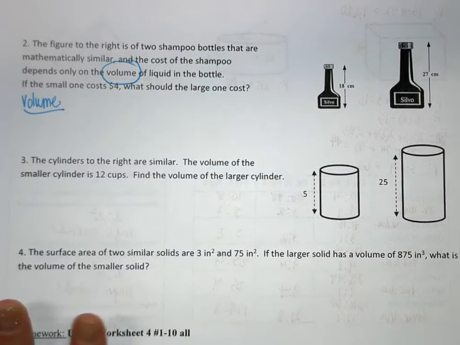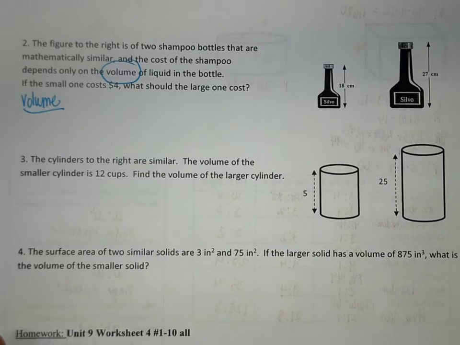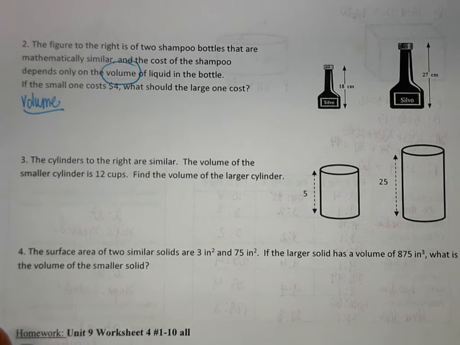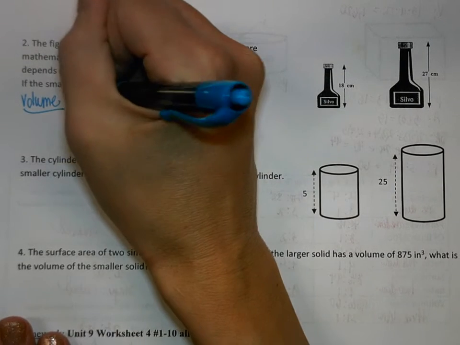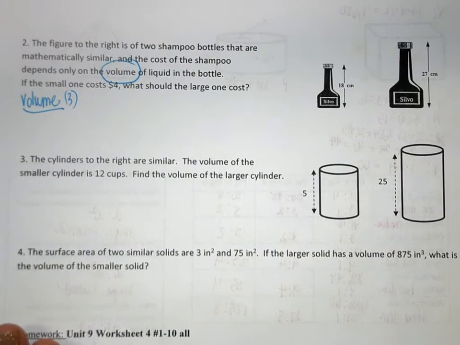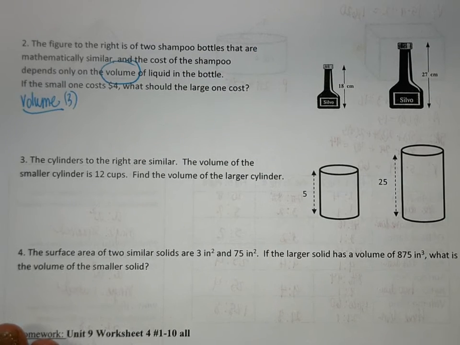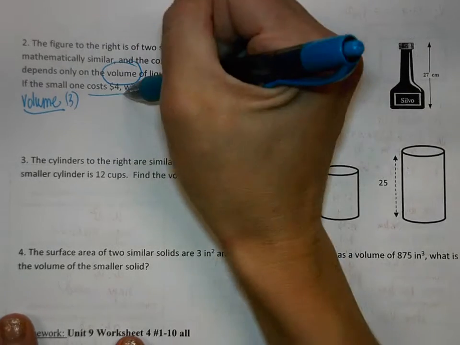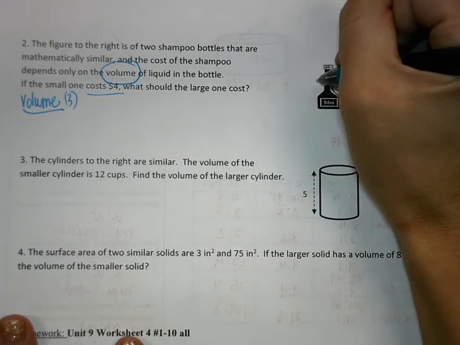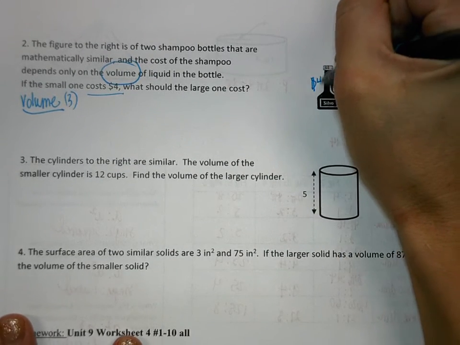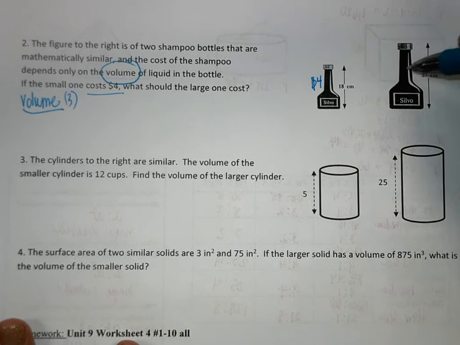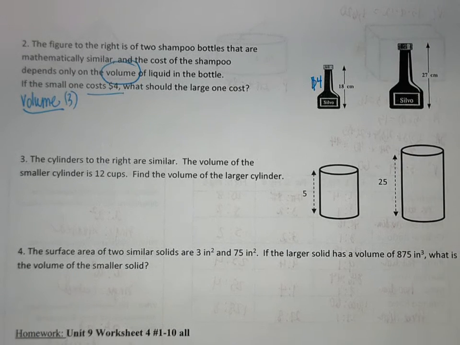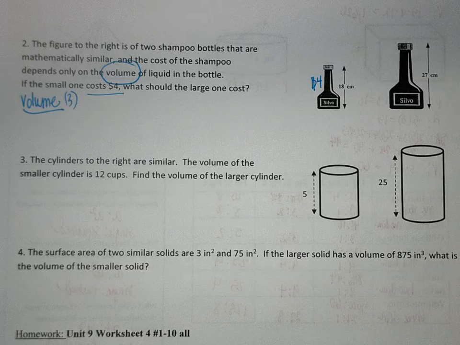We know that volume is what dimension? This volume is a 3-dimension, okay, which is important to know for when we're doing our ratios. It tells us the small one costs $4. What should the large one cost? So we know this one costs $4, and we are going to try to figure out the cost of the bigger one. Now, they've given us 2 pieces of information right now.